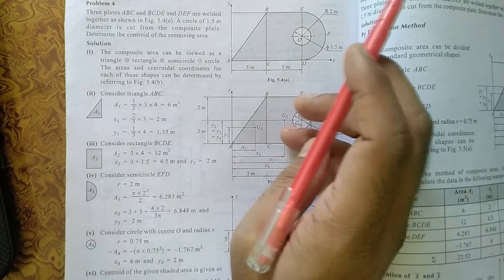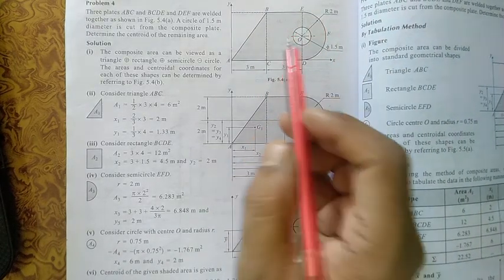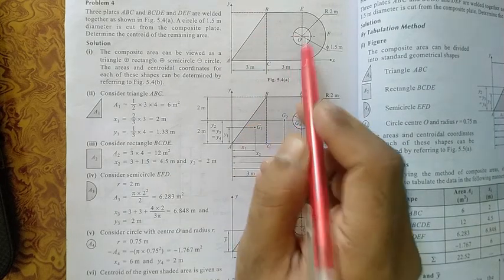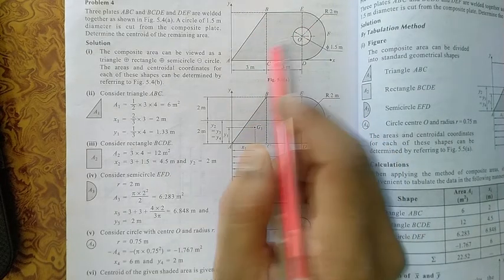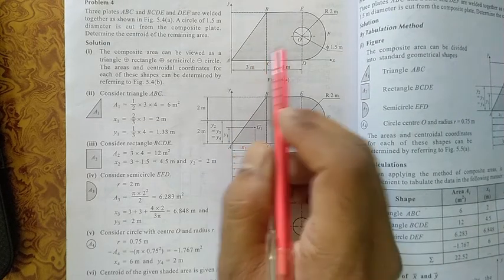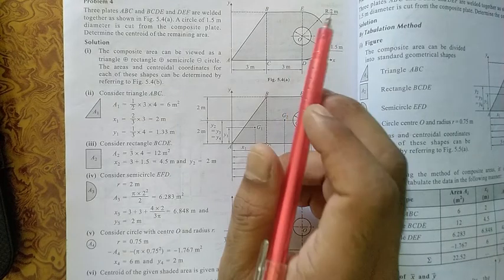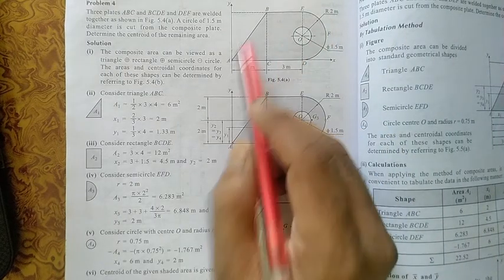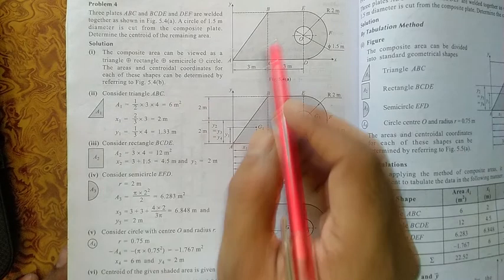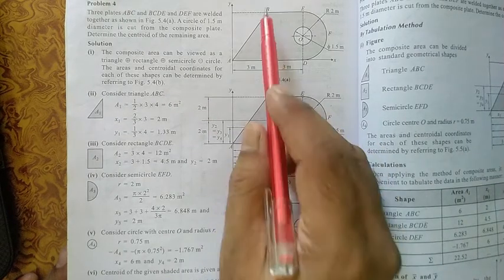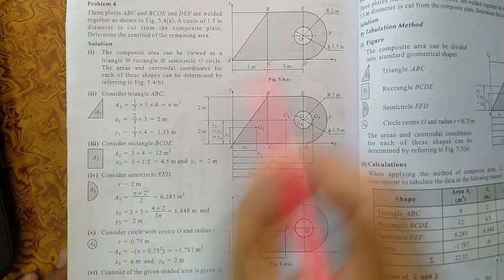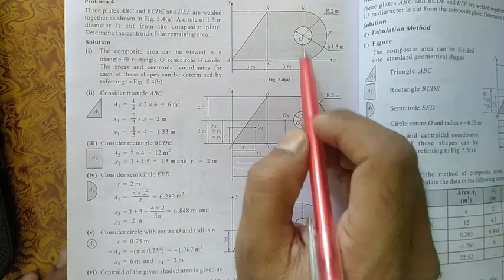For that, first of all, draw a separate diagram for each portion. Whatever areas are in front of you, try to divide them into regular shapes. There is one triangle. Next, if I consider BCDE, it is a rectangular part. This indicates the semicircle, a vertical semicircle.